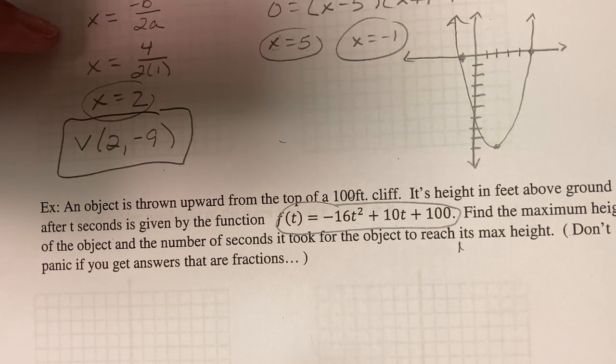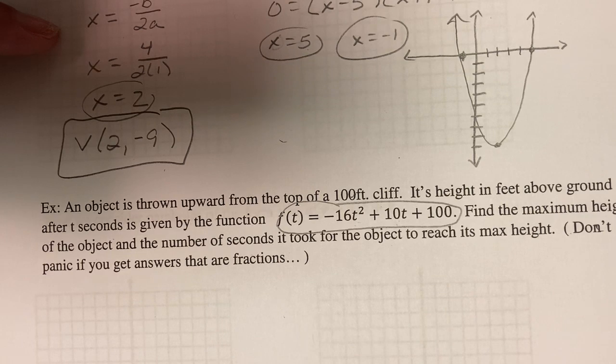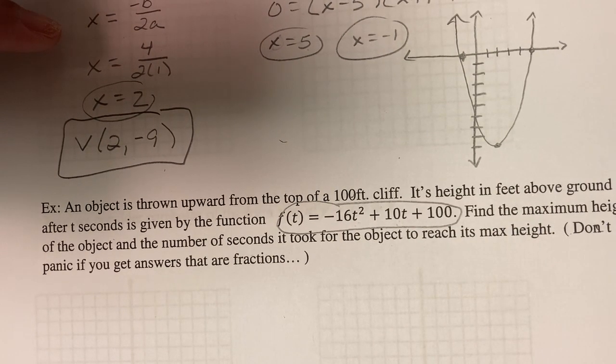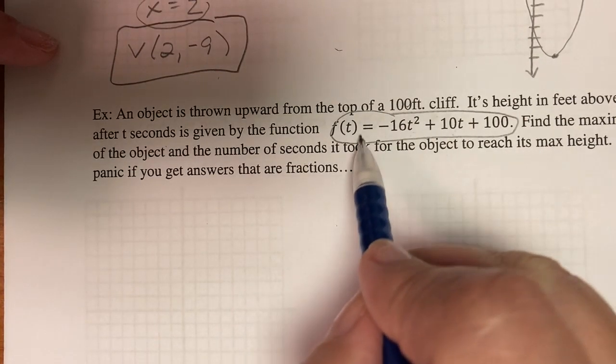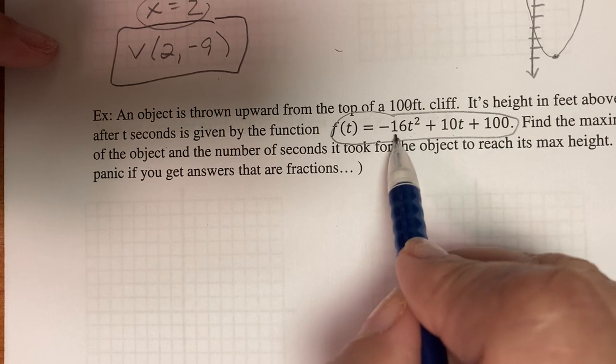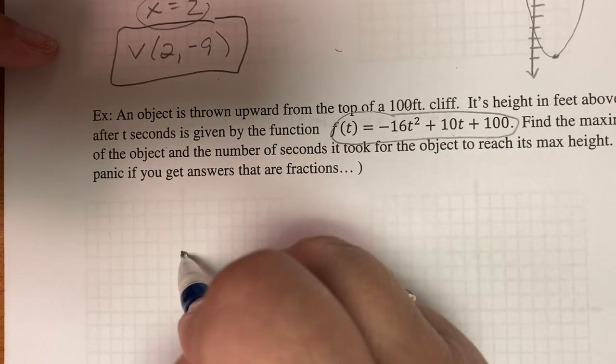Find the maximum height of the object and the number of seconds it took for the object to reach its height. And it says, don't panic if you get answers that are fractions. So let's think about this for a minute. If I were to graph, and don't worry, I'm not going to graph it, but if I were to graph this parabola, do you see that it would open down?